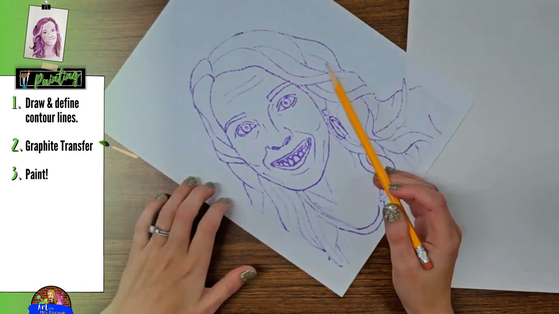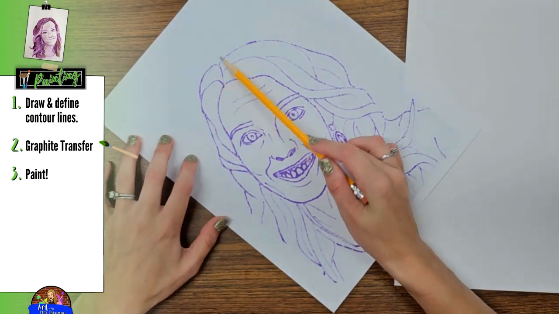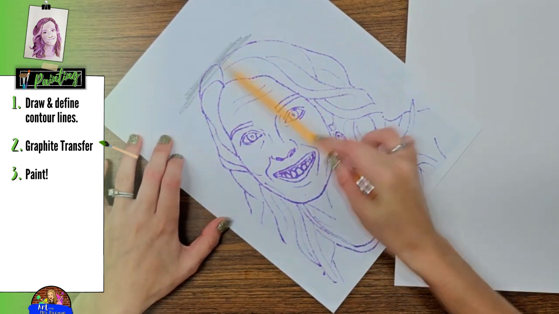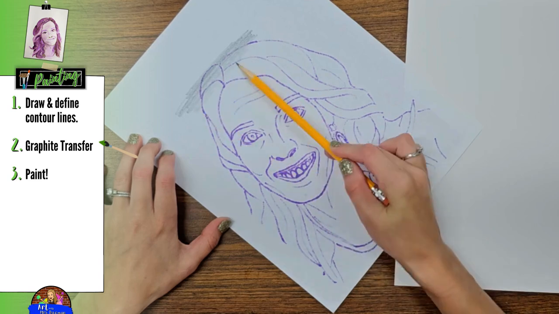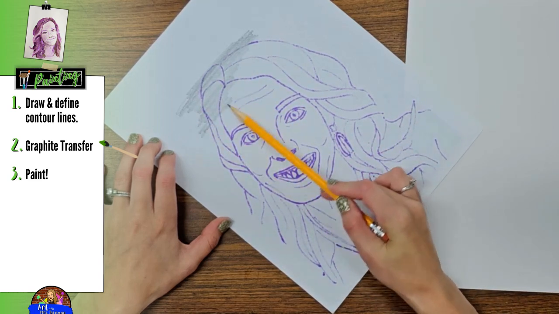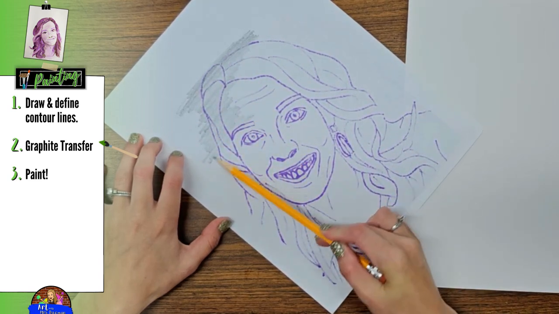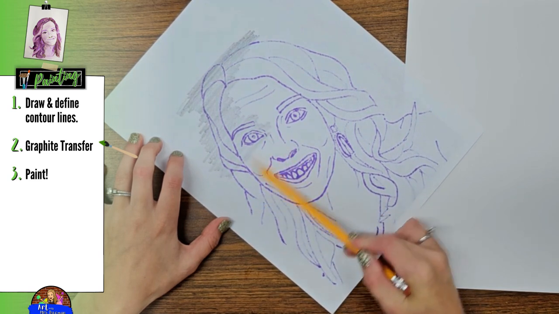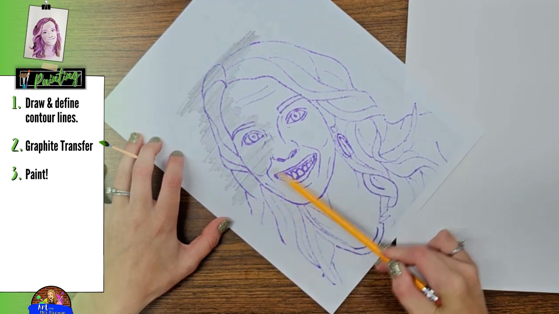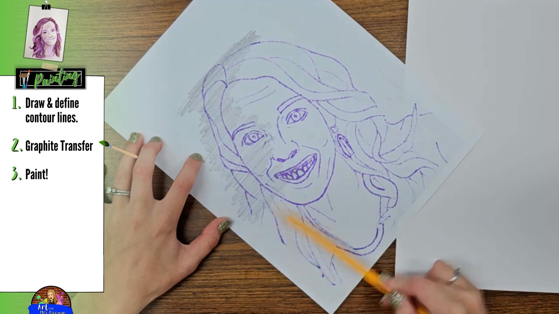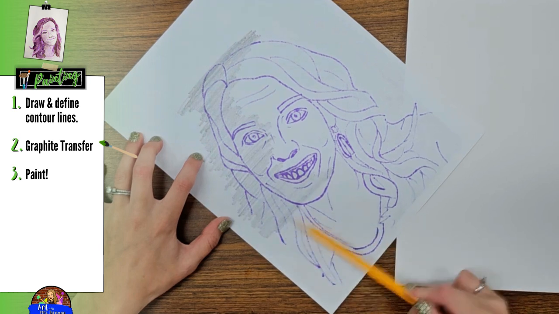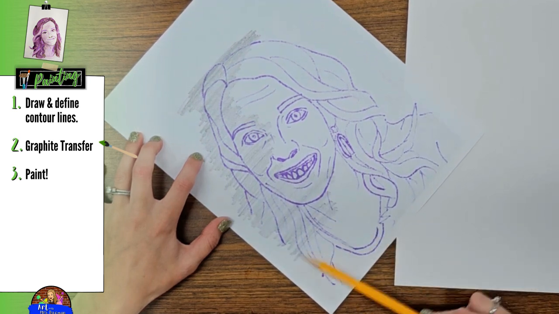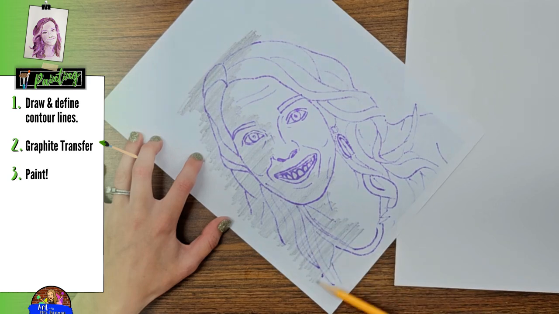Okay, so turn your paper and get the side of your pencil. You're going to lay a layer of graphite wherever you see those marker lines. That's why that marker is super handy, so you're not having to color the entire page. Okay, this will take you a little bit of time, but it sure beats having to redraw everything from scratch.